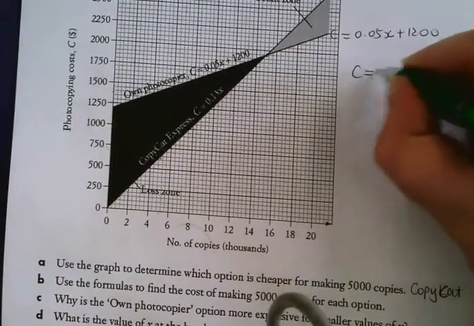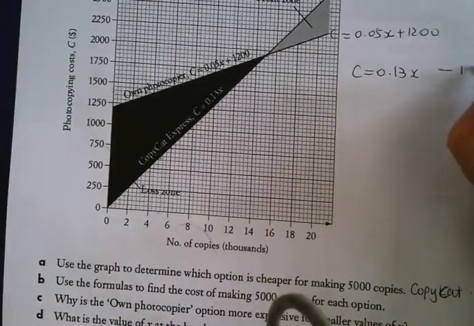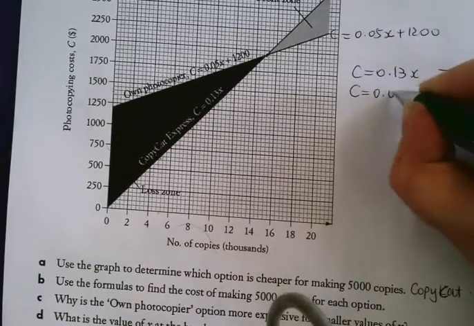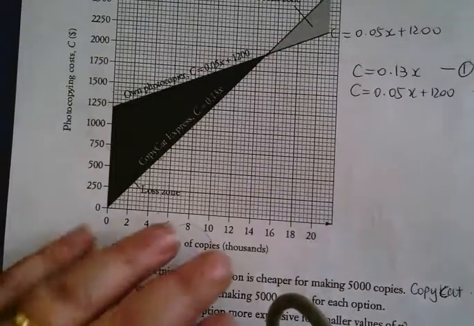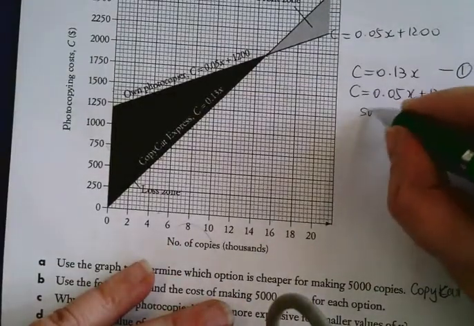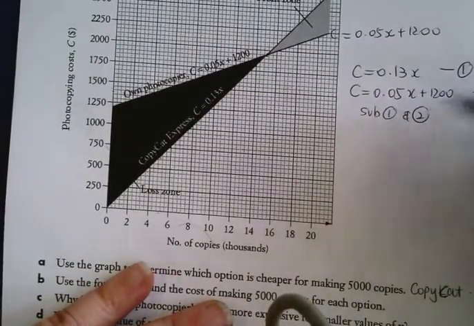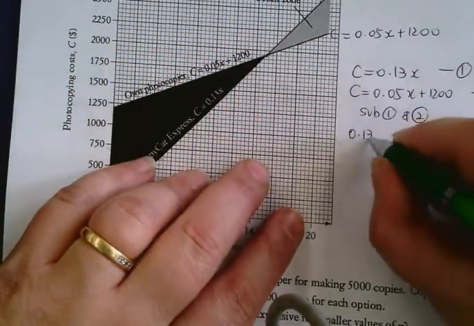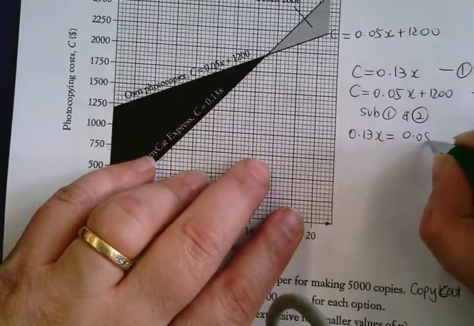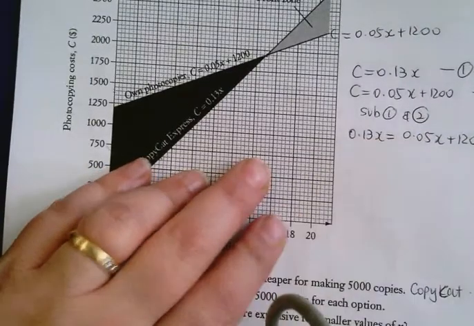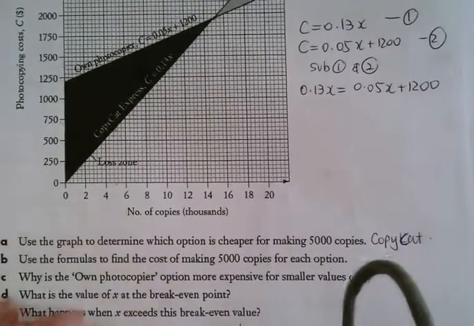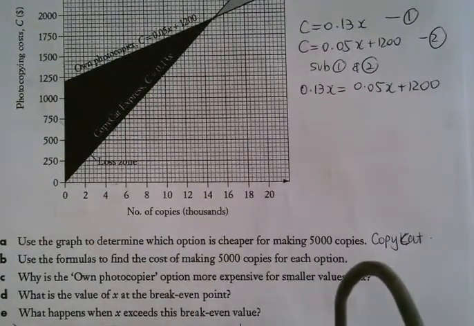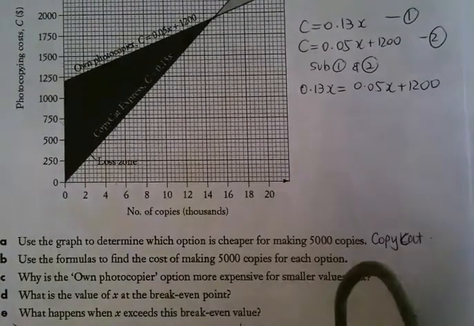So, what are the two formulas? C equals 0.13x, formula 1. C equals 0.05x plus 1,200 is the second formula. To solve simultaneously, you sub 1 into 2 or 2 into 1. It doesn't matter which way, because they're equal to each other. And we go 0.13x equals 0.05x plus 1,200. So if you are not sure you can read the graph correctly, you can solve simultaneously. That will give you the point of intersection.